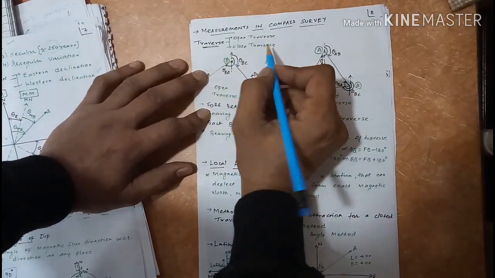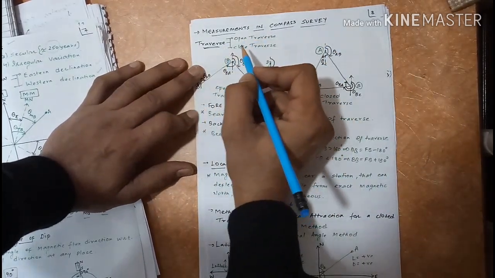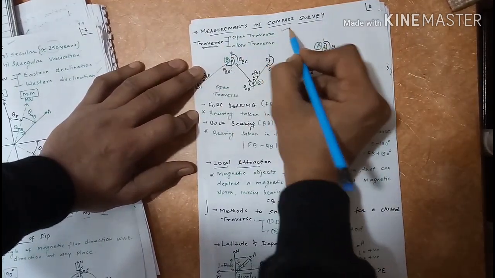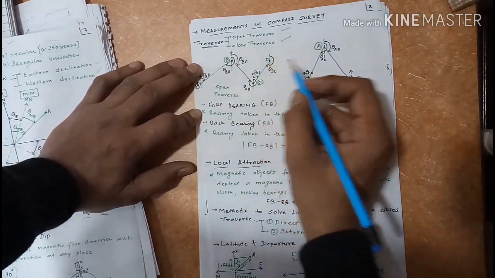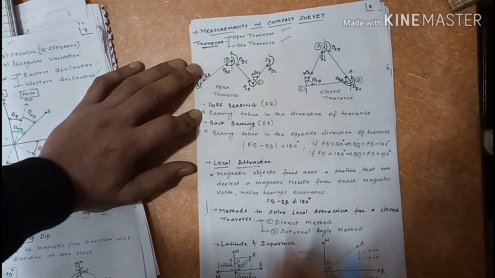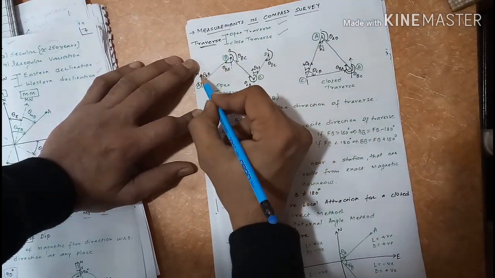Now measurements in compass survey. Traverse: there are open traverse and closed traverse. This is an open traverse, it is open-ended. This one is closed. Measurements are taken like this.